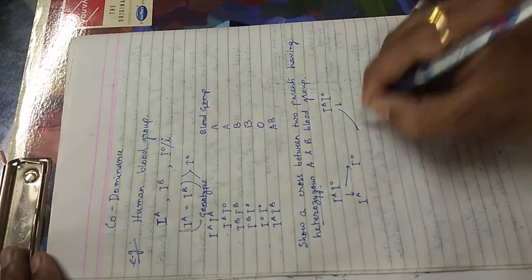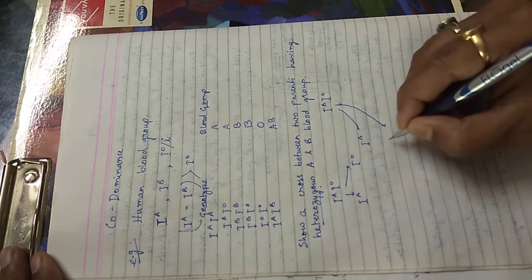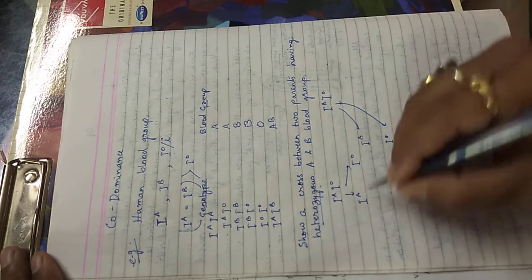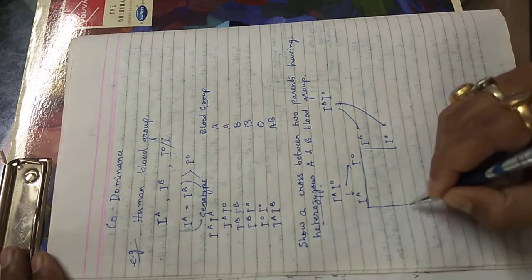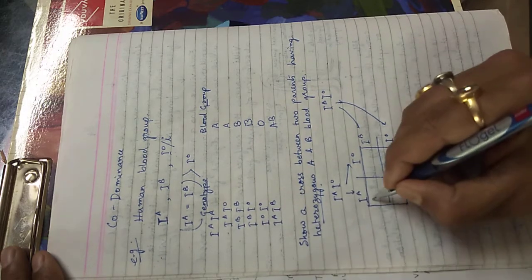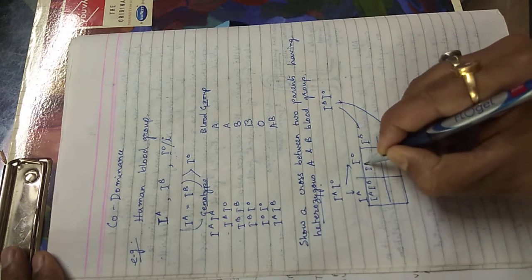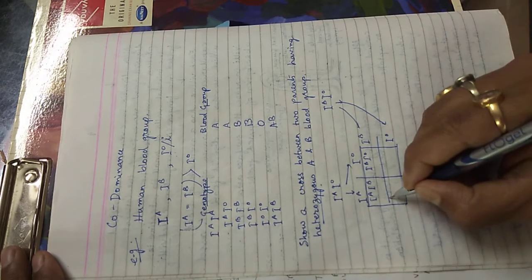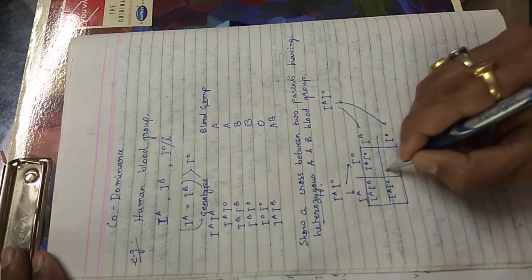From the other parent also two combinations are possible, IB and IO. So what we have here is IA IB, IB IO, IA IO, and IO IO.